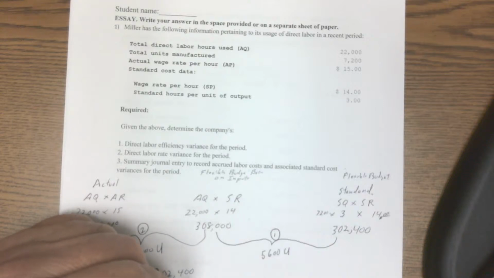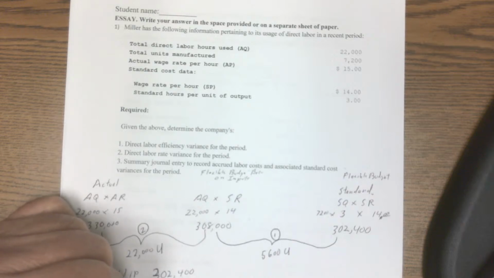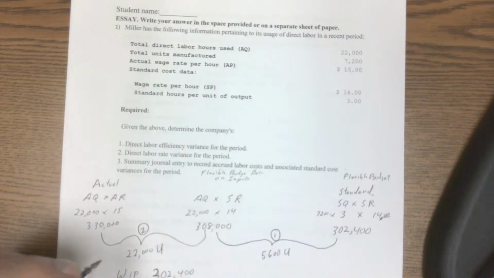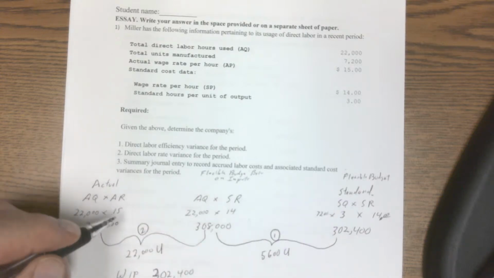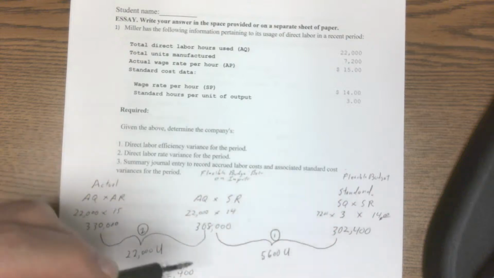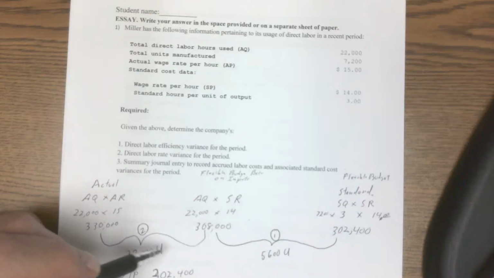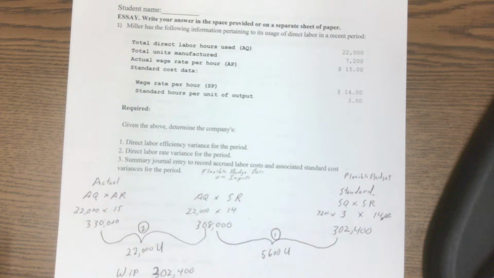So that's 5,600. And labor rate variance, and that's 22,000. And so then we get wages payable of 330,000 right here. So this one is the standard that goes into work in process. This one is the actual that goes to wages payable. And then these favorable or unfavorables we fill in so that our equation balances.